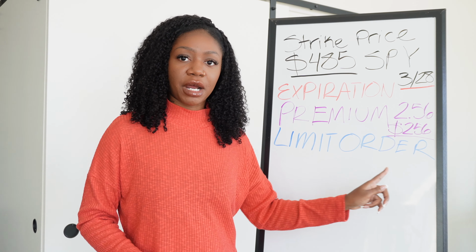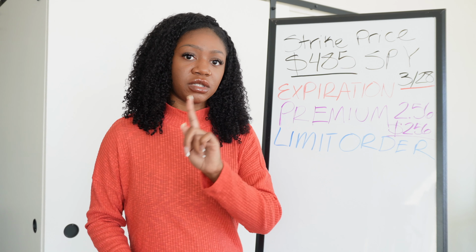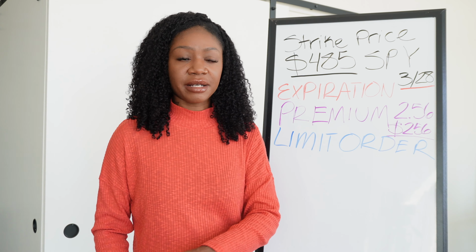A limit order is what I recommend people doing because then you're able to set the price that you want to buy the contract at. If it doesn't get to that price, the order does not go through.